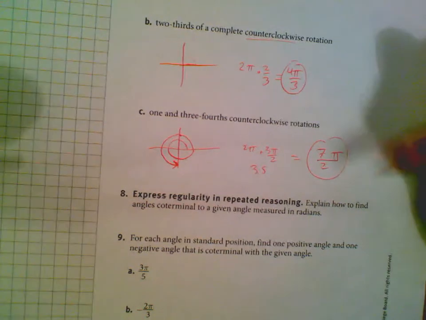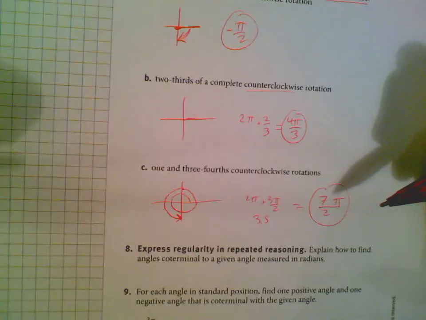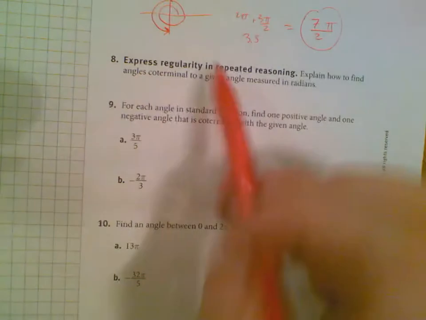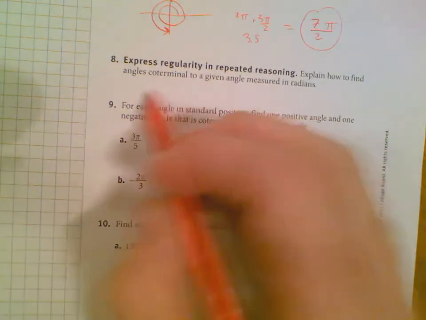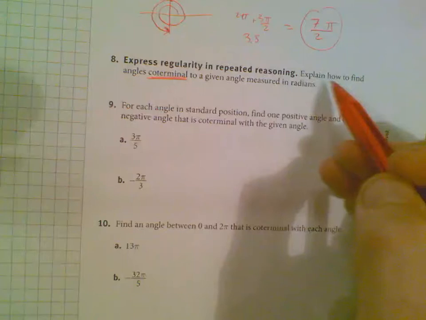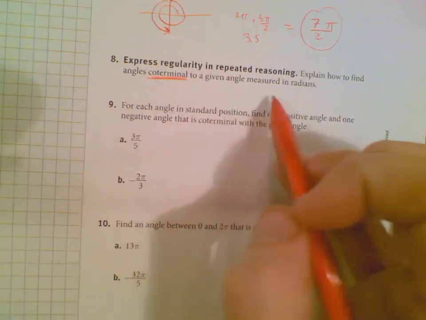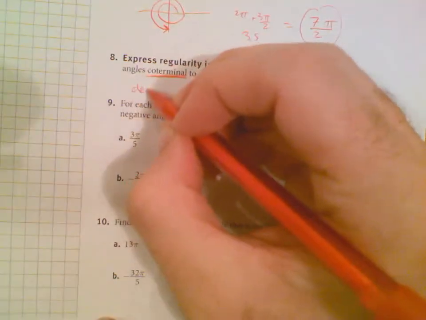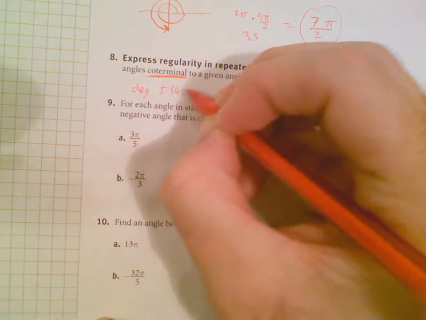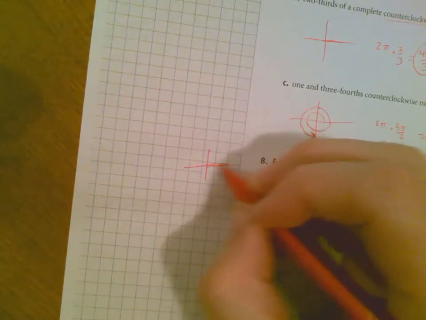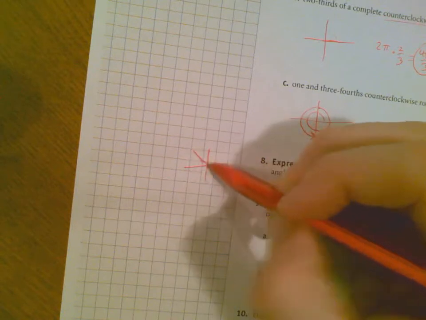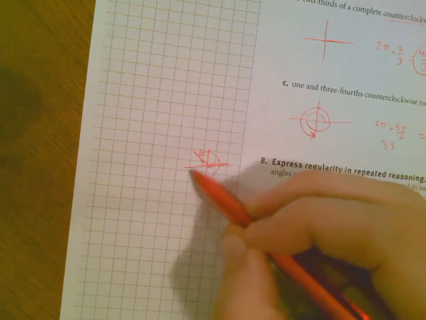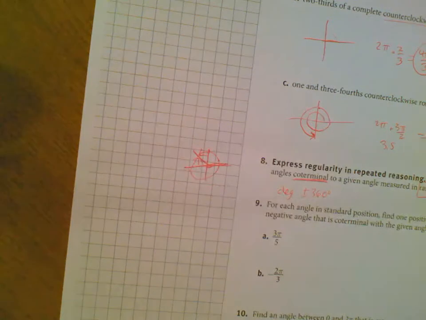If you get this, then you can do the next thing we're going to talk about, which is coterminal. Explain how to find angles coterminal to a given angle measure in radians. Well, we talked about it before that in degrees it is plus or minus 360, because remember what coterminal means. Coterminal means in standard position, if this ends here, well, so does this. They end in the same place, assuming they start in the same place.